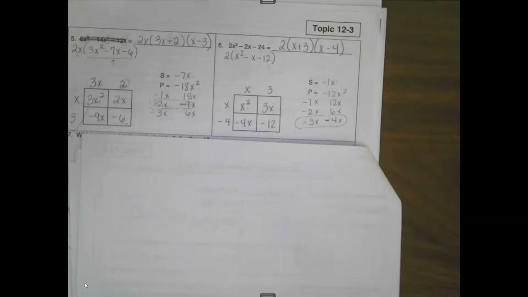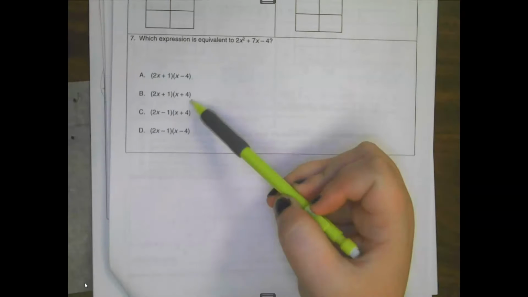Alright. So I want you to go ahead and try this last problem, number 7, by yourself. So I want you to pause the video, work this out. You can either solve for each of these or just work this one backwards. Push play when you're done working it out.